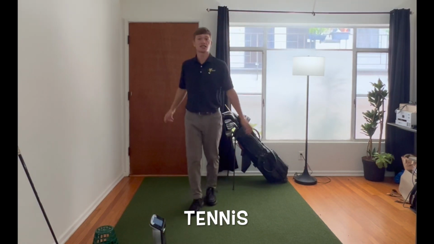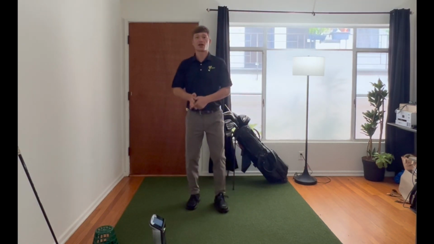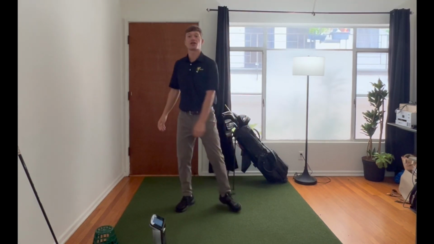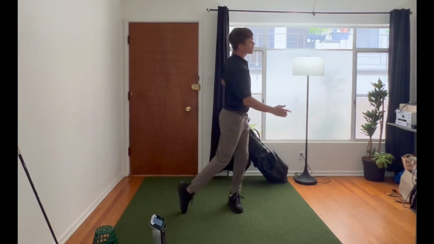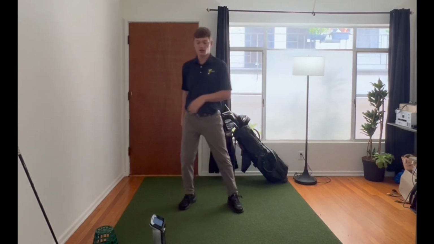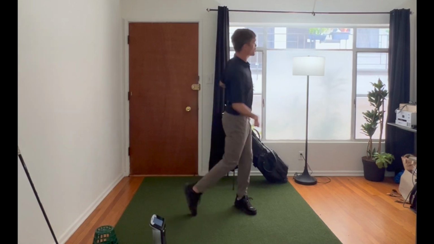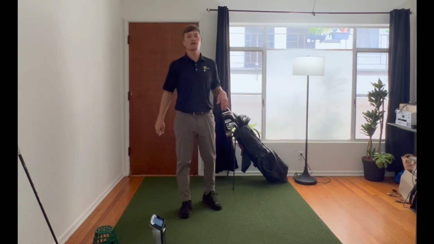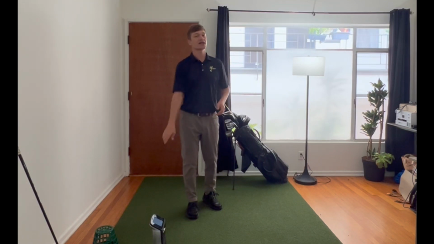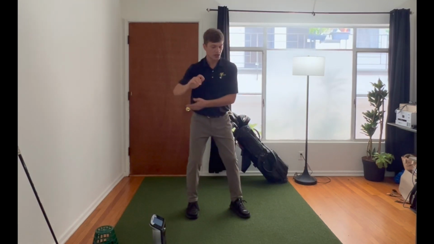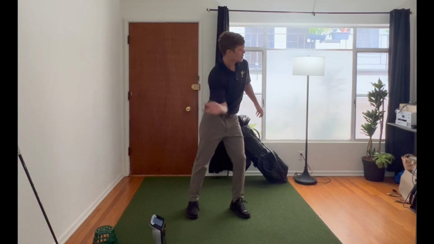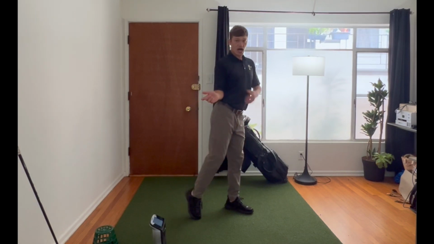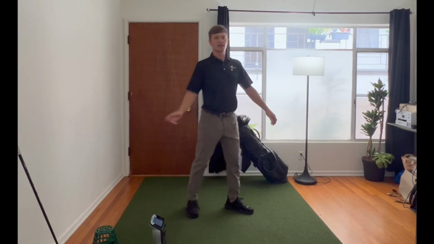When you're hitting a tennis ball, you're always stepping towards the target. Same with golf, you're always going towards the target when you're hitting a golf ball, weight going forward and around. Same thing for tennis, weight going forward and around. Another thing that's similar in tennis and golf is the elbow action. The elbow goes internal and doesn't stay behind the body, and comes through.